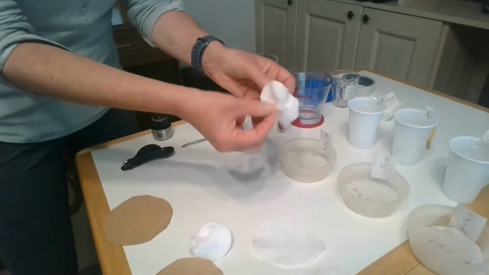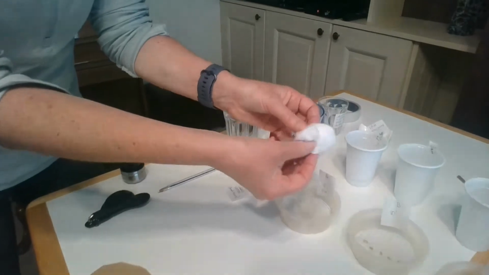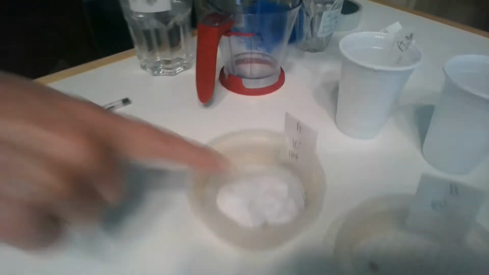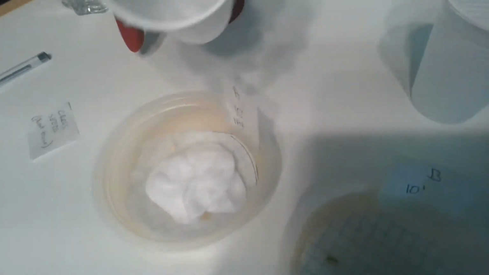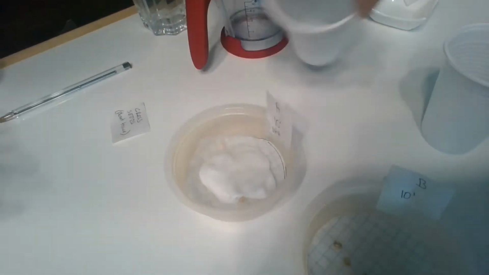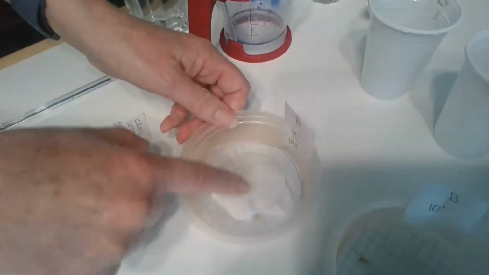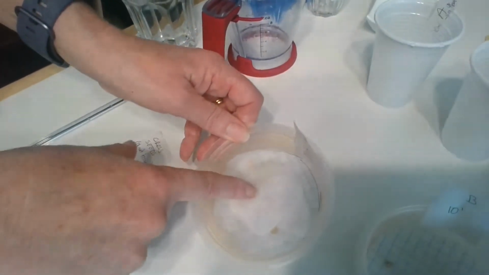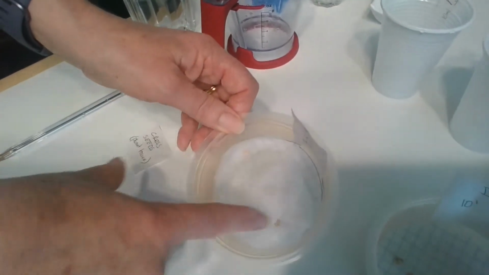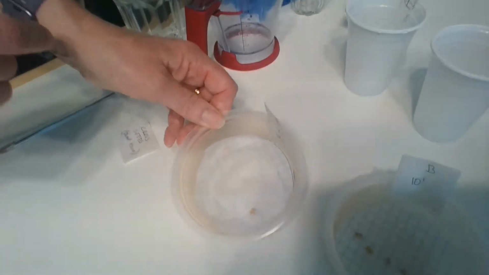Then we get cotton wool. Now, you need a lot more cotton wool, but that's all I have at home at the moment. And you put your cotton wool in on top of the filter paper. You add the rest of your IAA solution. And what the cotton wool does is that it makes sure that the seeds are in contact with the water or your solution the whole time. So it gives them a chance to grow.